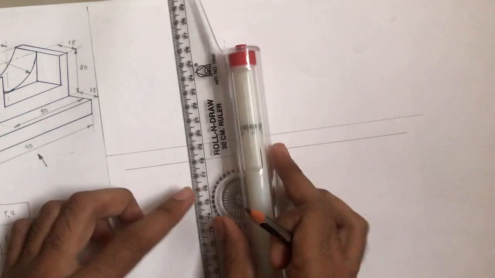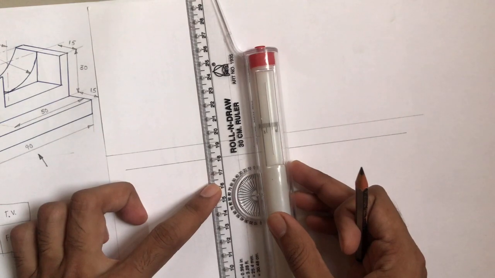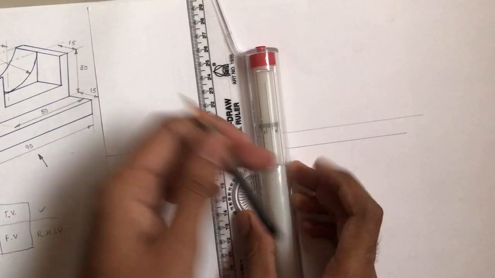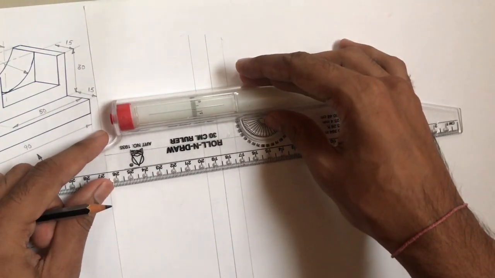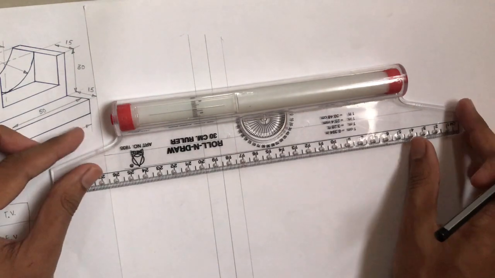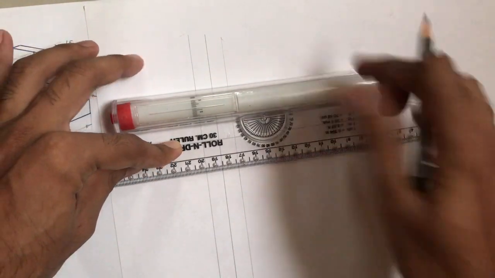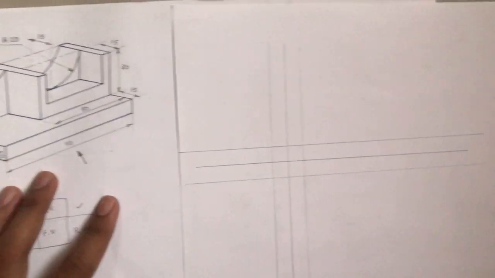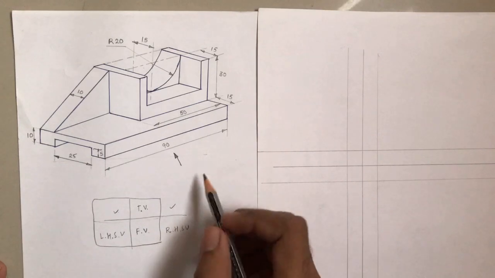So this is the 1 centimeter or 10 mm gap with vertical and horizontal line, that represents the margin, or we can say gap. If we do not provide any gap between two views, then the views might merge or we cannot identify separate views. Now talking about the front view.